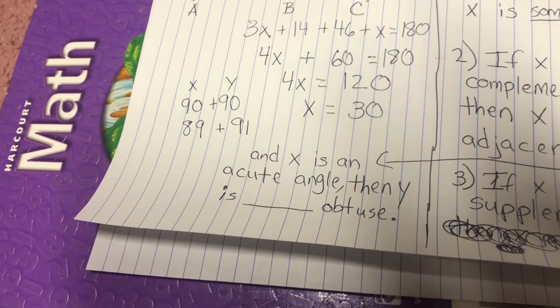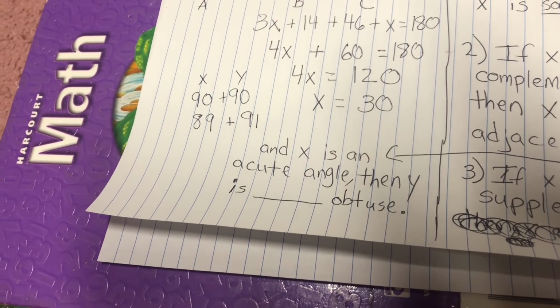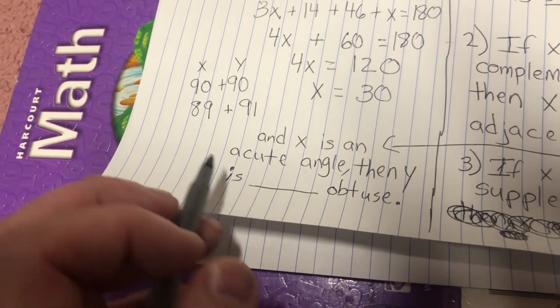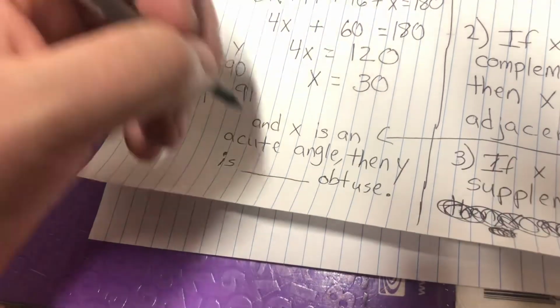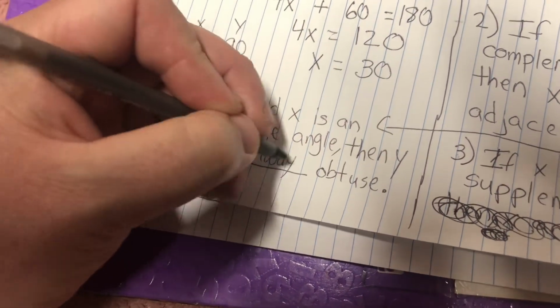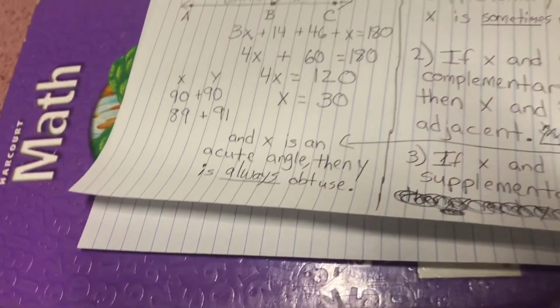Y would have to be 91, which would make it an obtuse angle, which means that if X is an acute angle less than 90, Y would always have to be obtuse.